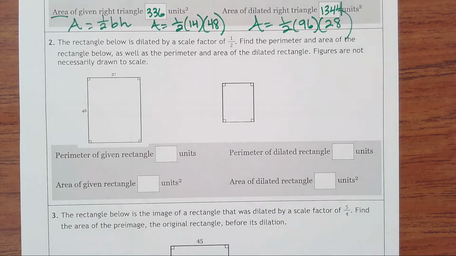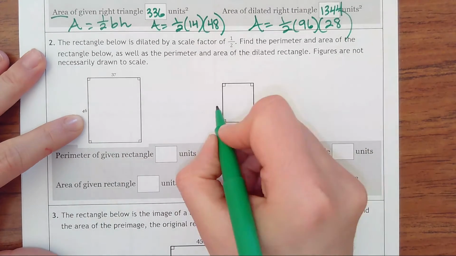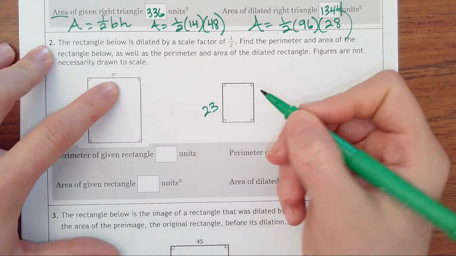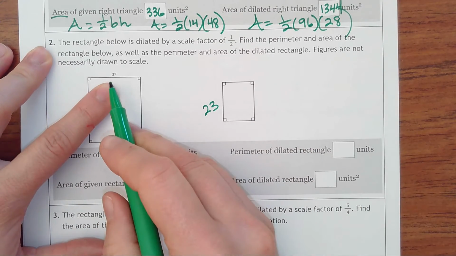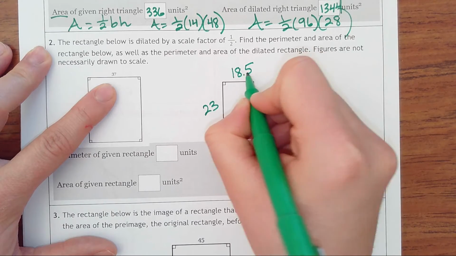Number 2 is a rectangle. It's a scale factor of 1/2, so it's getting smaller. Find perimeter and area of both rectangles. So half of 46 would be 23. Half of 37, half of 36 is 18, so 18.5.